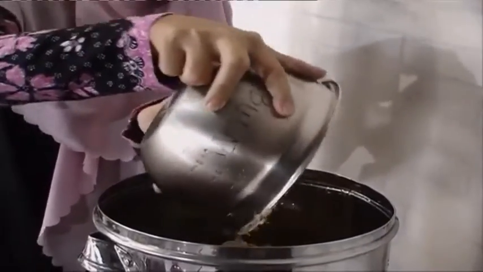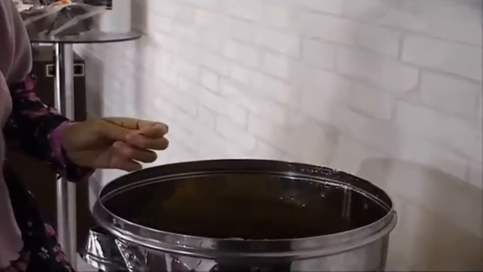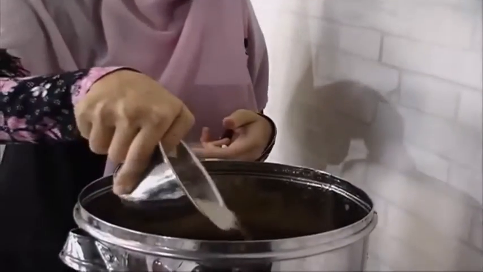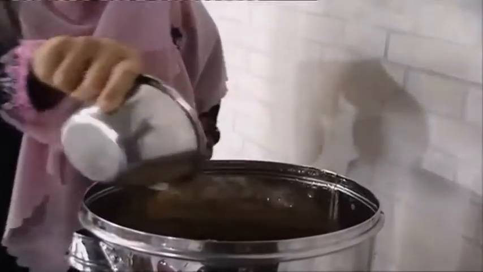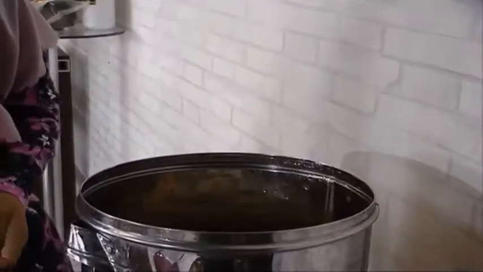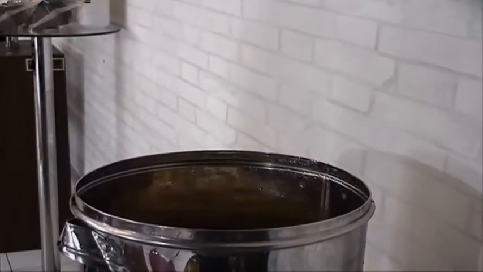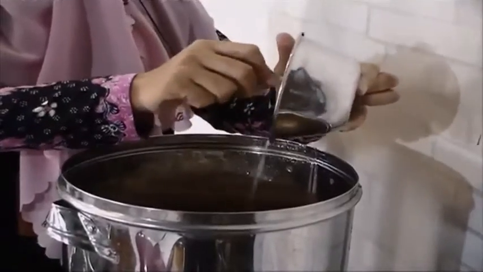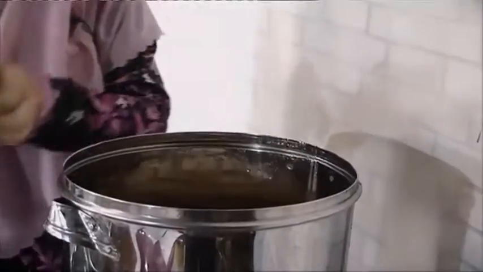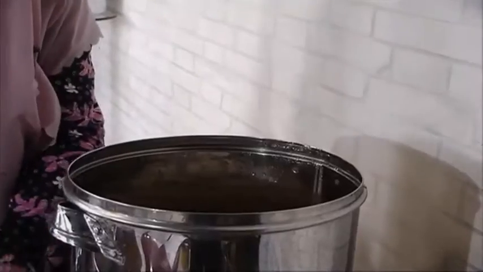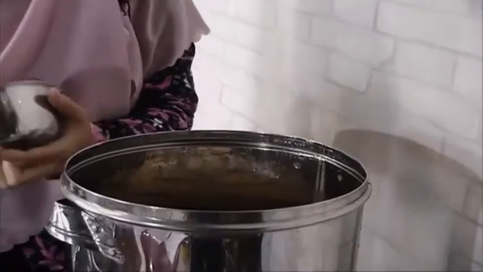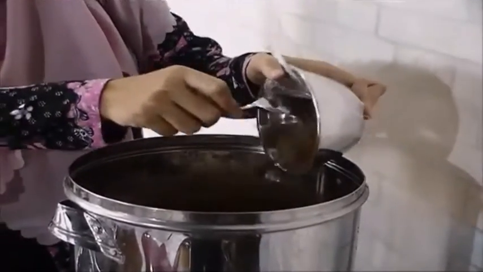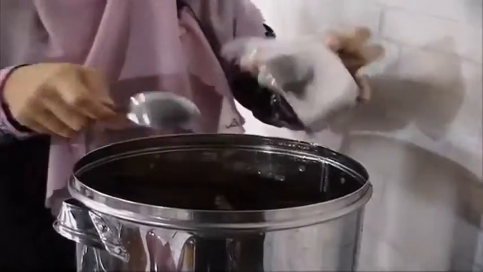This is the bran. We add it to the water, and then the sugar. The composition: the bran is 500 grams, and then the sugar is 200 grams, and then the fish paste is 100 grams. Oh, the smell is good.